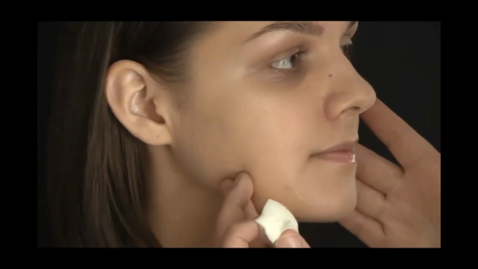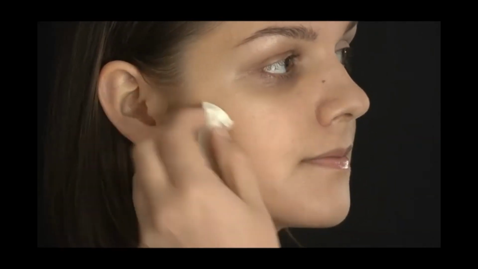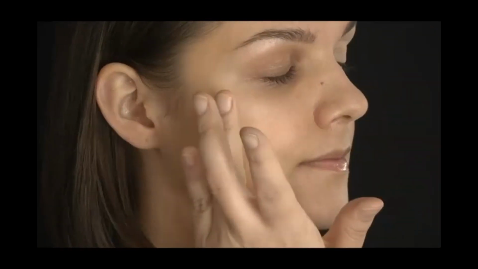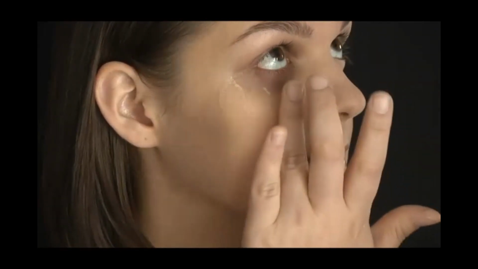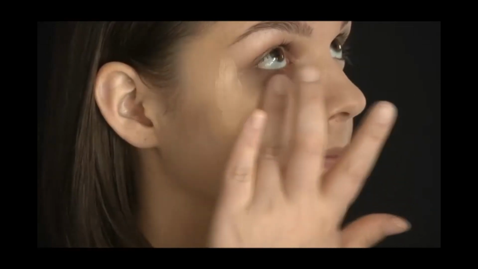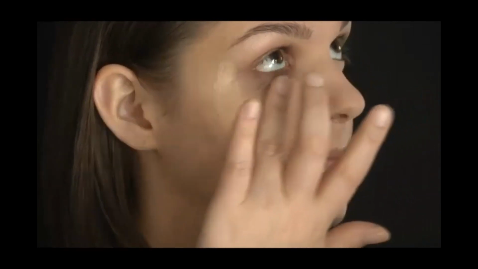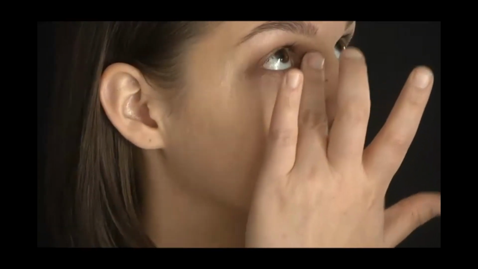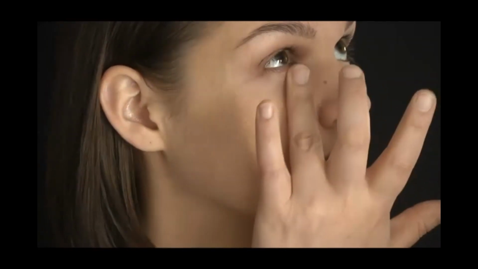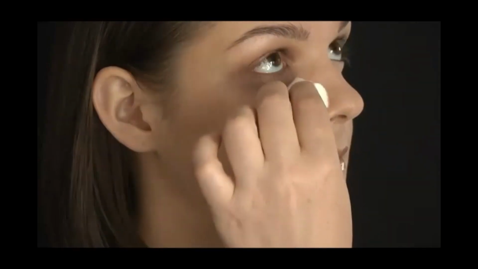Just going to turn slightly. And use your sponge to blend the jawline to make sure that there's no demarcation line in there. And keep working up the face. Look up for me, Sophia. As you can see, the foundation does give some coverage, but not enough to make Sophia happy as far as coverage under her eyes. So that's when we're going to get into the concealer after this. The foundation gives you some coverage under the eyes. And you want to make sure that it's blended into the hairline and back.